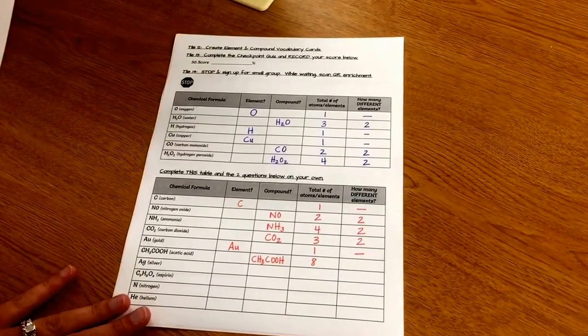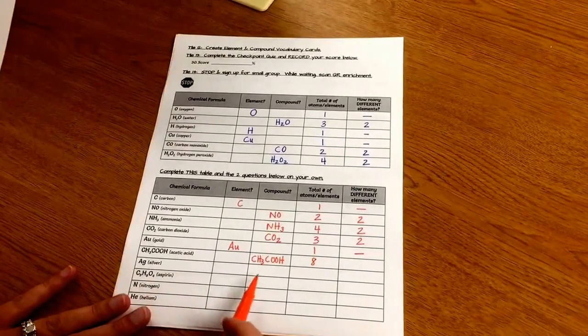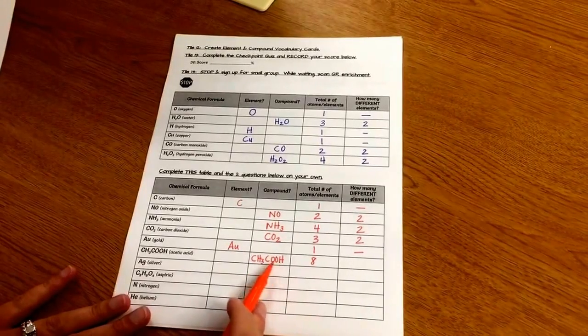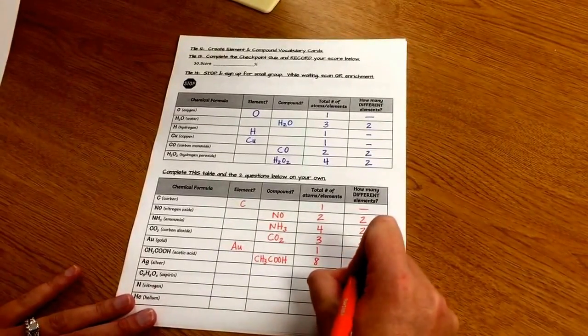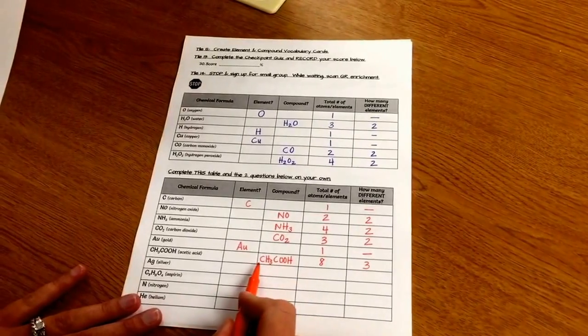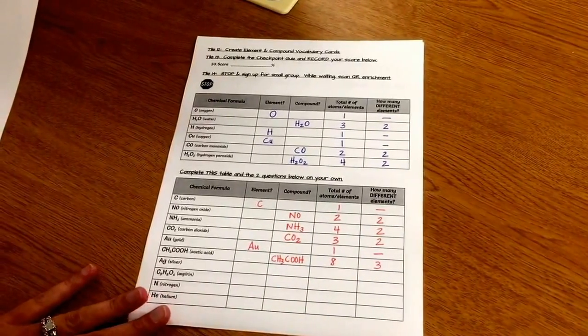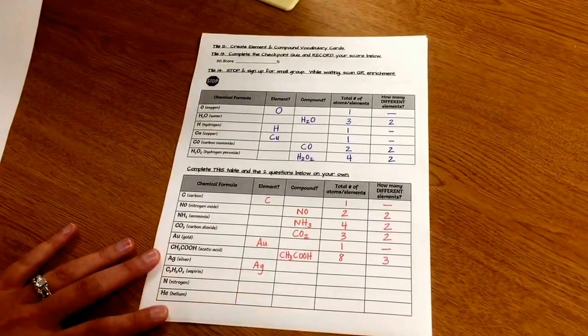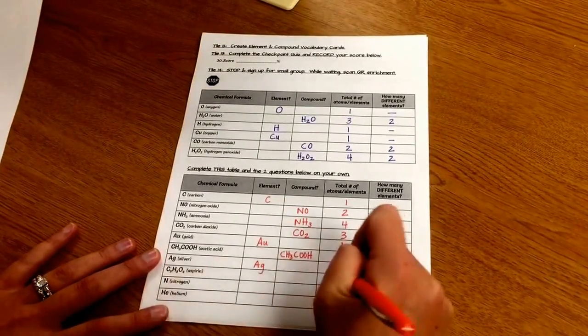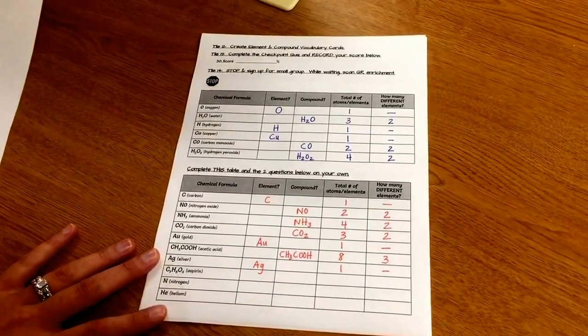How many different elements? Now this is a tricky one. We have C's, H's, and O's. That's all we have, so there's 3 different elements here: carbon, hydrogen, and oxygen, even though we have multiples. The next one, Ag, is silver, is an element, 1 and none.